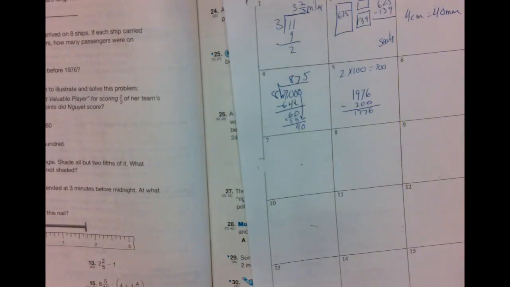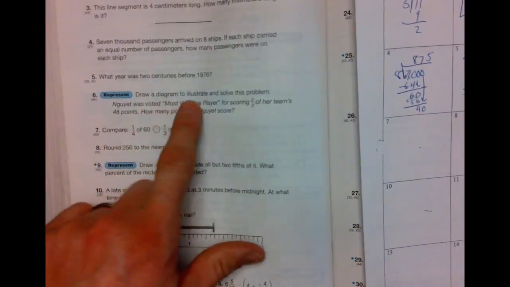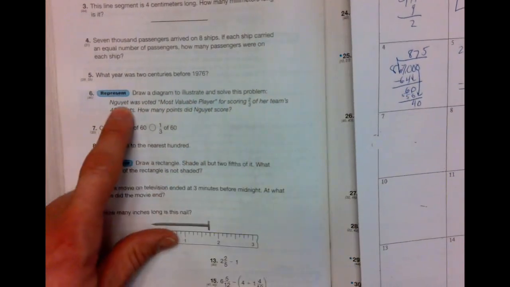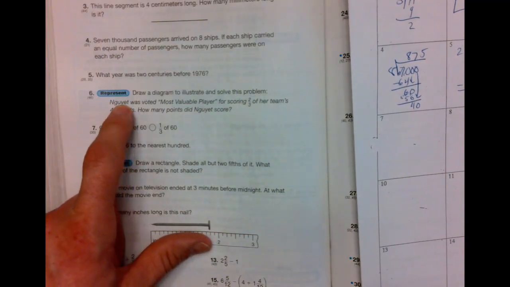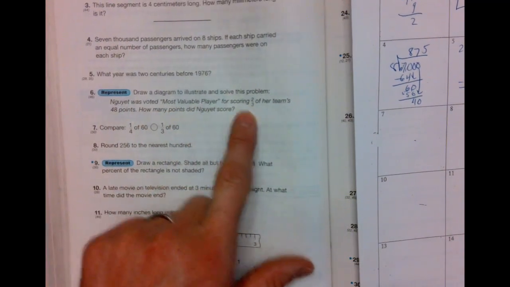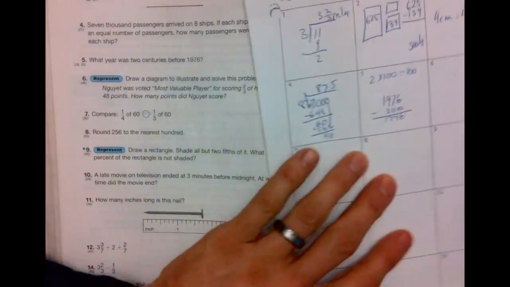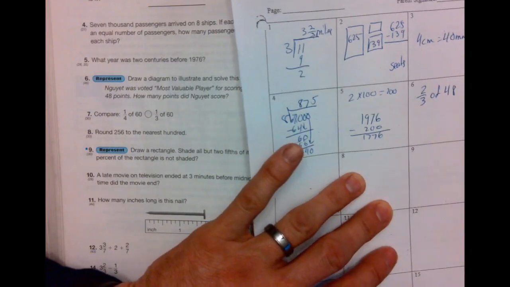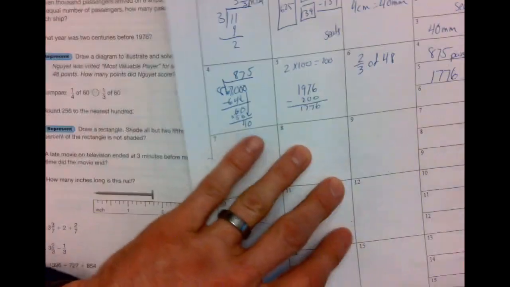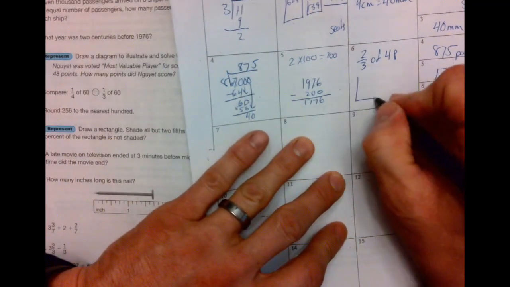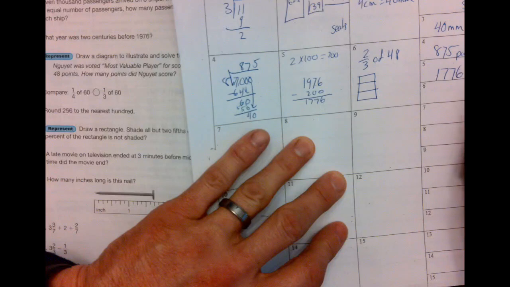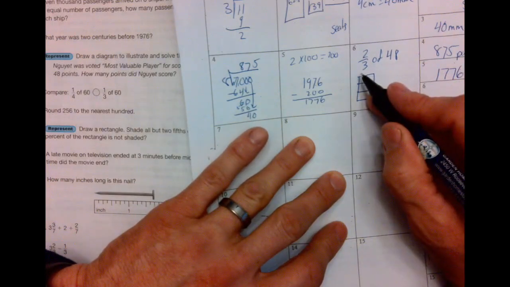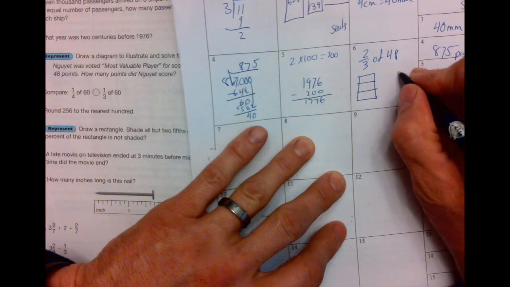All right, finally, the one I've been looking for. Number 6. Draw a diagram to illustrate and solve this problem. No idea what that guy's name is. We'll call him Bob. Was voted most valuable player for scoring 2/3 of the team's 48 points. 2/3 of 48. The bottom number tells me my boxes, dresser drawers. I need 3 of them. Let's go. Step 1. Divide by the bottom number.